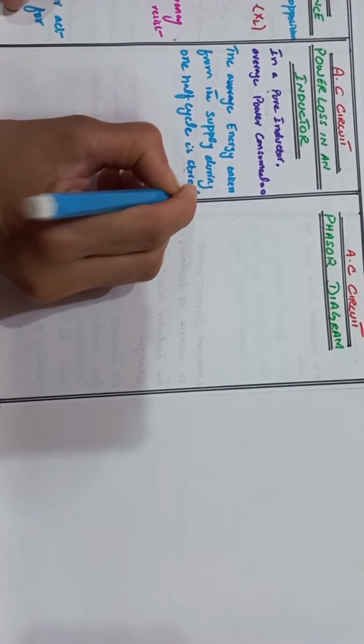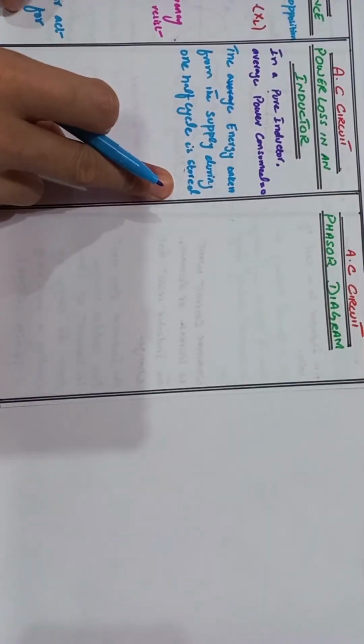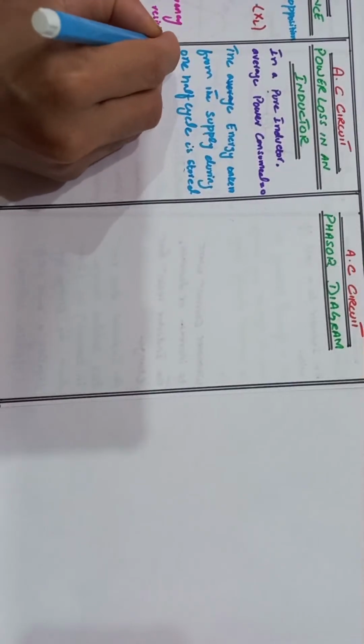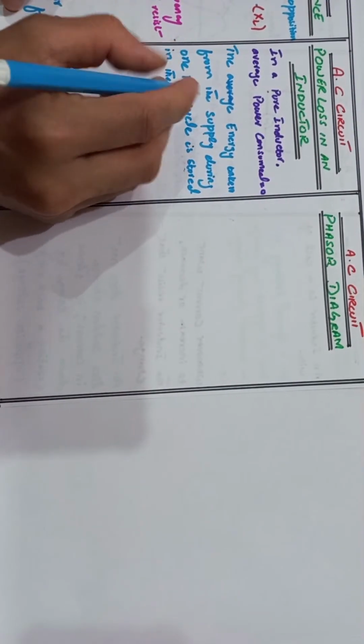When we apply the alternating voltage to an inductor, the energy taken from the supply during one half cycle is stored in the inductor, in the coil's magnetic field. Whenever current passes through the coil, it creates a magnetic field.